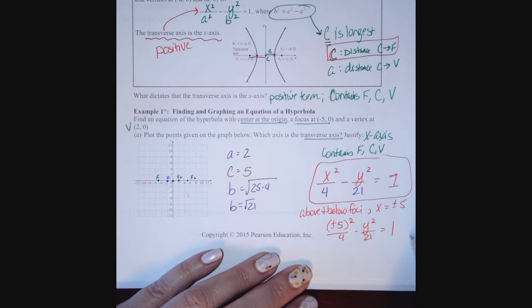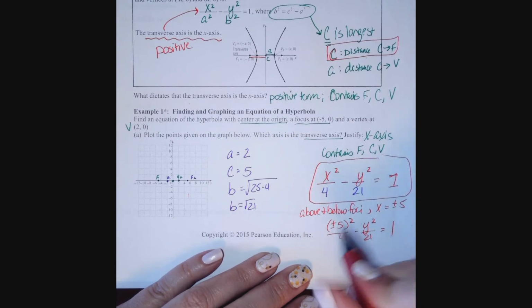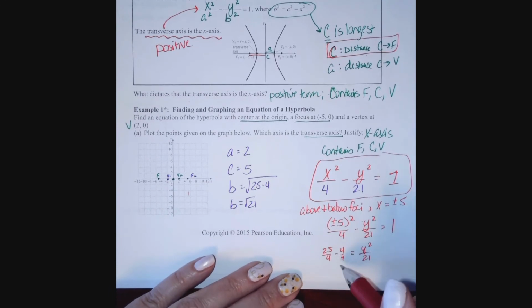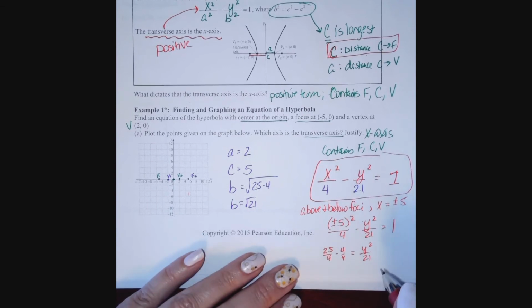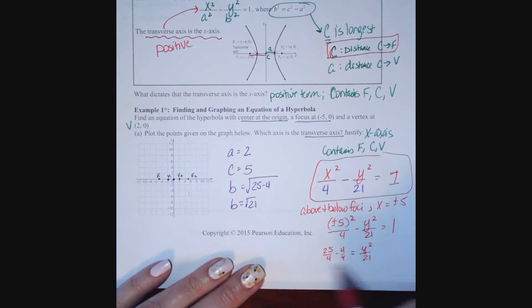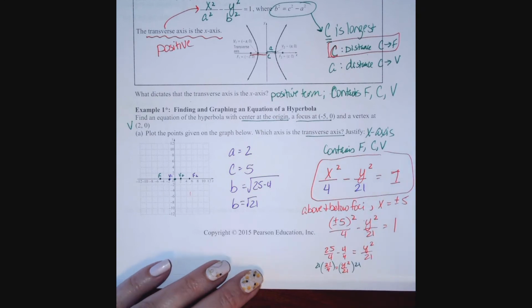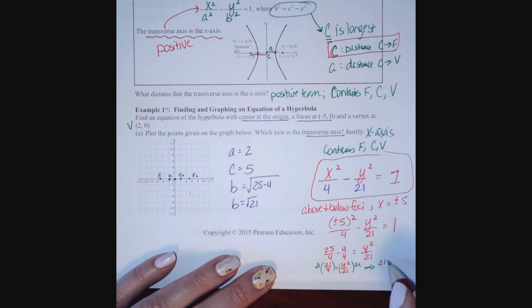Let's solve this for y squared. So I'm going to move my y squared term over to the right and move this 1 over here. So that's going to be 25/4 minus 4/4, because minus that 1, is equal to y squared over 21, which gives me 21/4 is equal to y squared over 21. So when I solve for y squared, I'm going to multiply both sides of my equation by 21. So what I get then is 21 squared over 4 is equal to y squared.